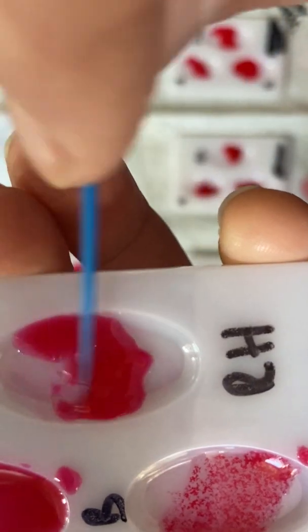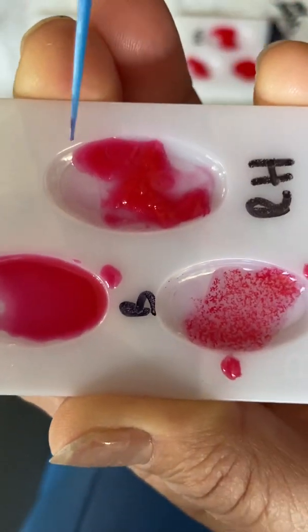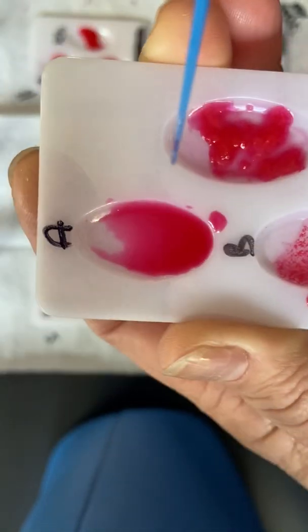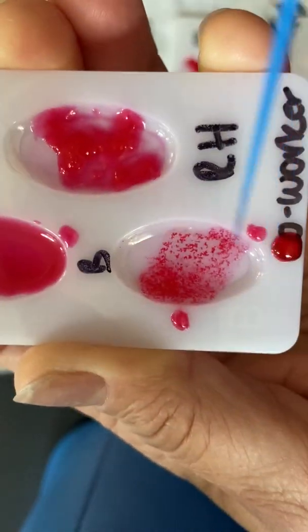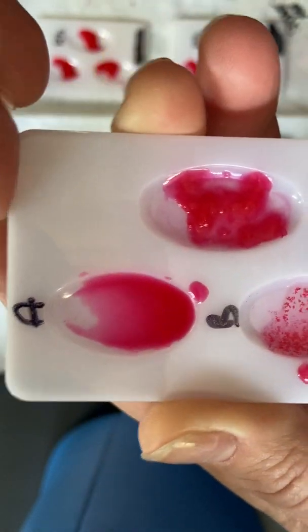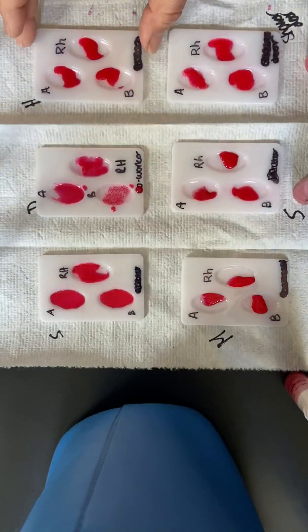Let's see if we're going to go over here. Oh, yep, we've got chunks again. See it right here? Chunky, yucky. So the A is still watery. The B and the RH are chunky, so Danielle is B positive.